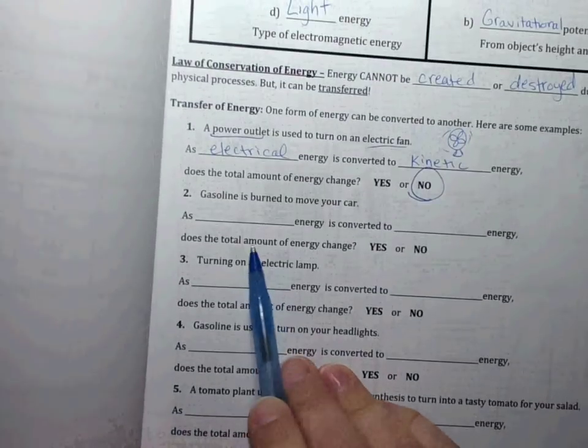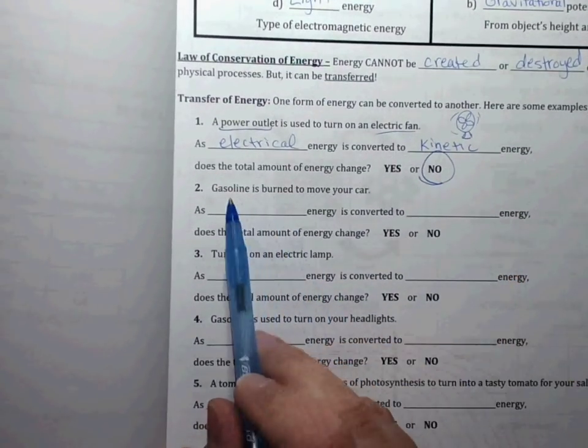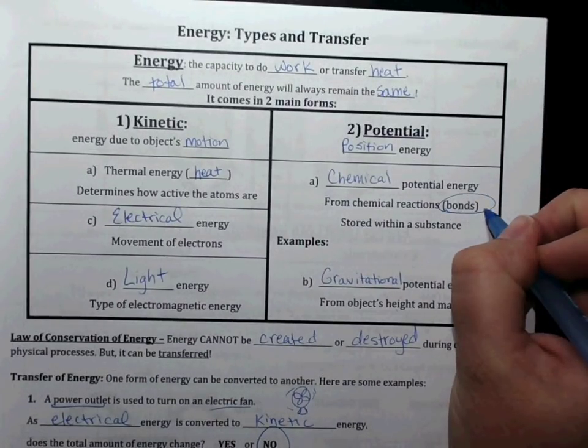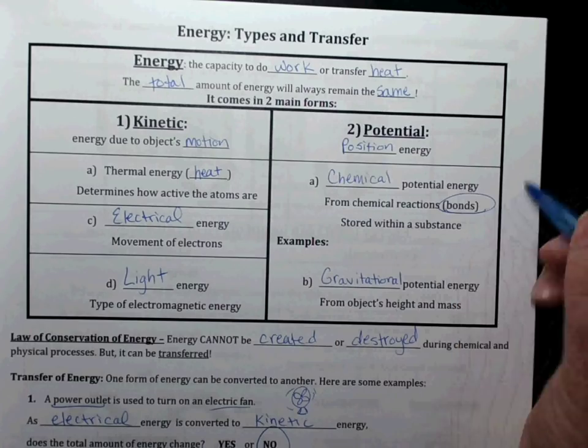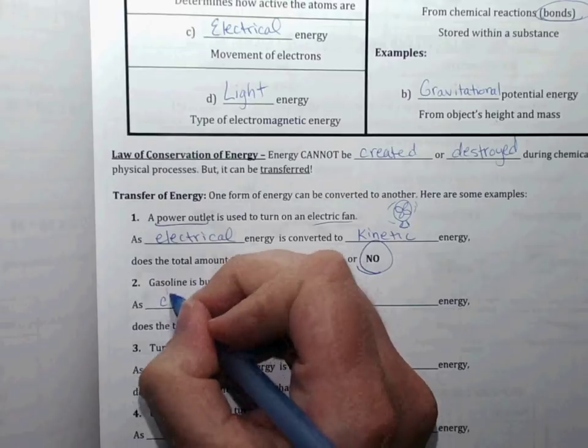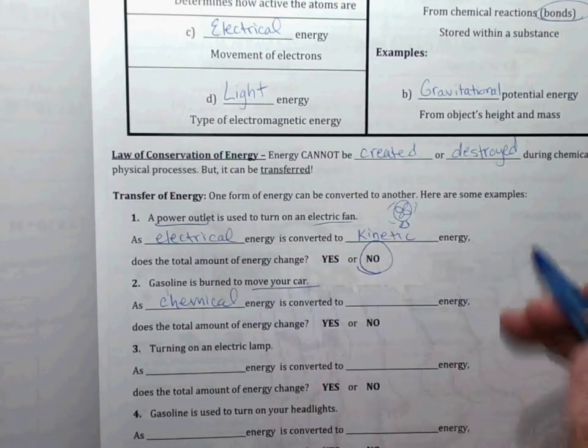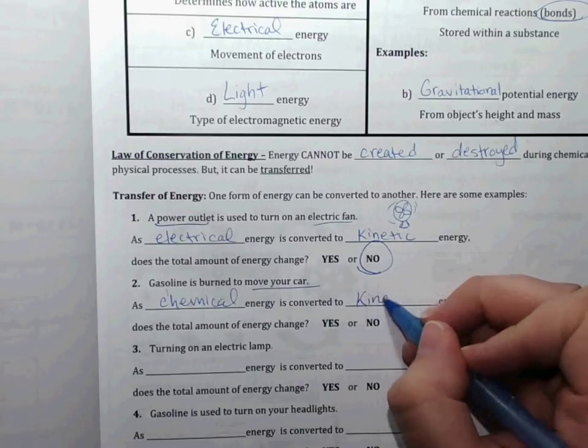When gasoline is burned to move your car, gasoline has stored energy in the bonds. The way that works is you burn the gasoline and the energy in the bonds gets released to power your car. So that's chemical potential energy. We can just call that chemical energy. And then again, moving our car, that's going to be generic kinetic energy.